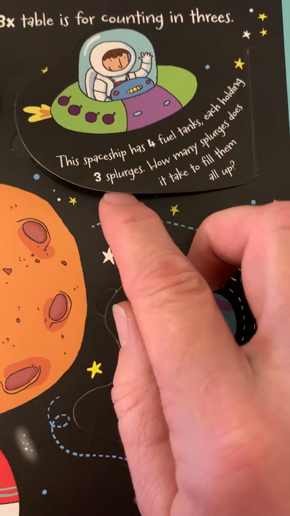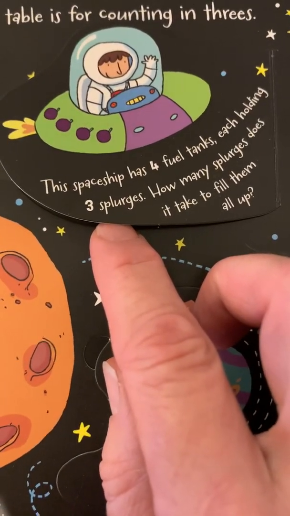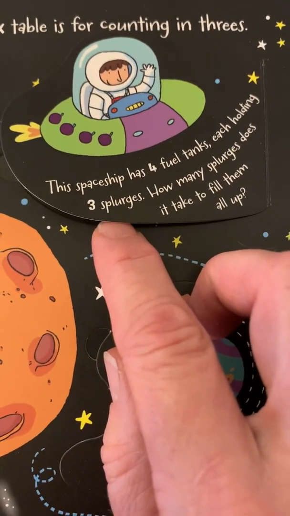This spaceship has 4 fuel tanks, each holding 3 splurges. How many splurges does it take to fill them all up?